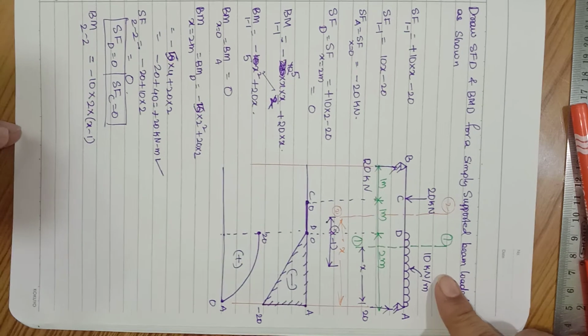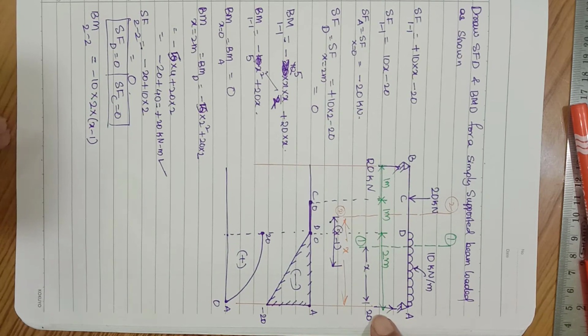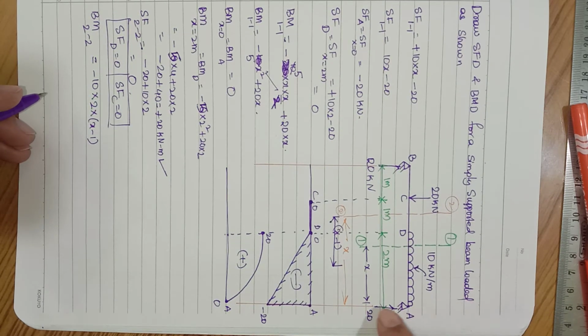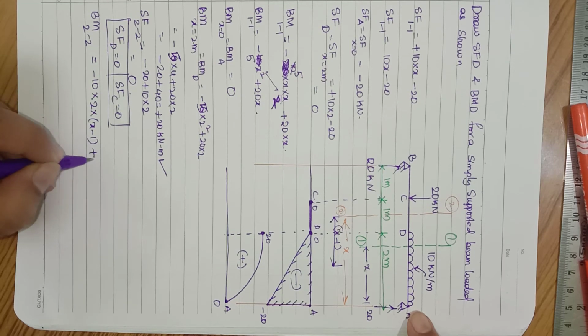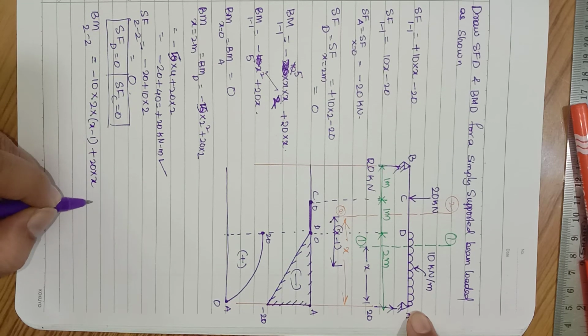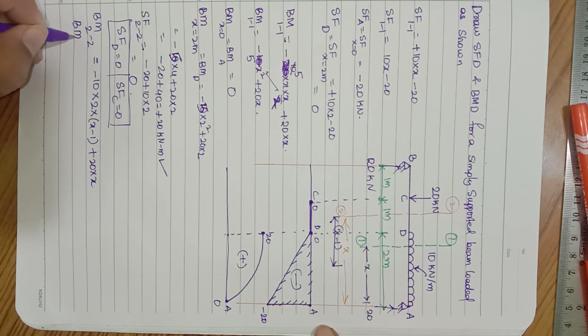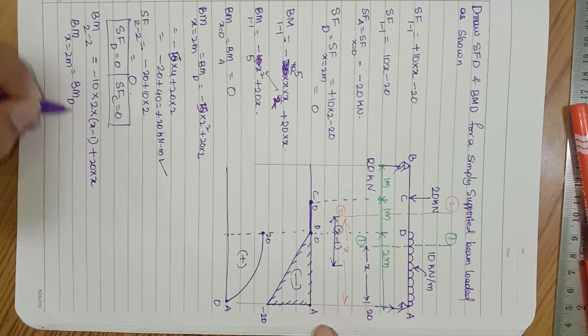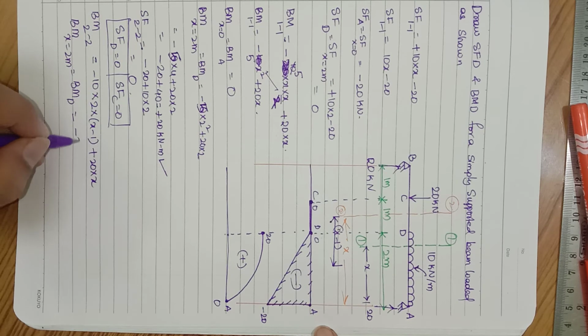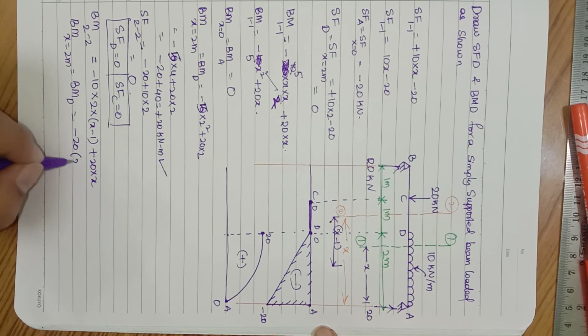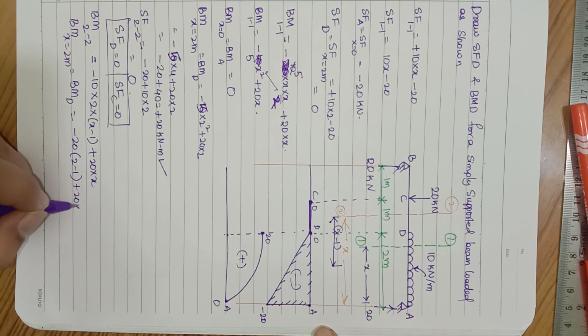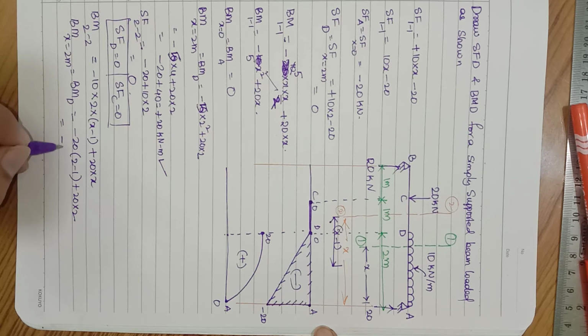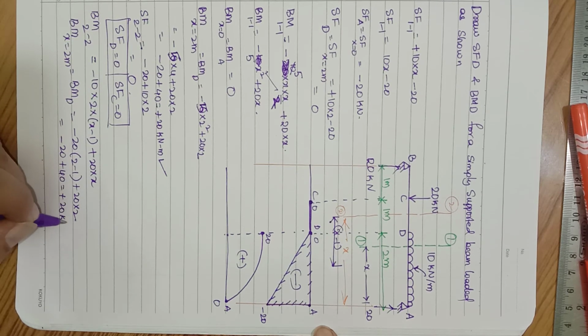And the next one, we have 20 kilonewton here, so it is pushing the beam in the upward direction, should be taken as positive, plus 20 multiplied by x. Now bending moment at distance x equal to 2 meters, that means bending moment at point D, will be equal to minus 20 times (2 minus 1) plus 20 into 2. So this is minus 20 plus 40, that is equal to plus 20 kilonewton meter.